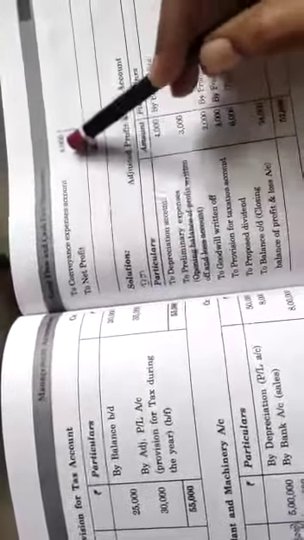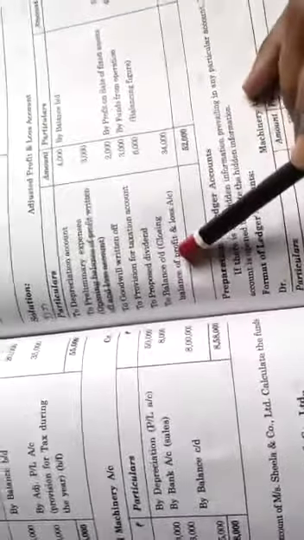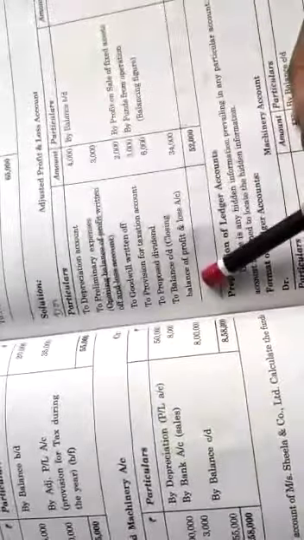It is related to the operation, it will affect the fund, so don't consider this. Next is the net profit. Net profit is the closing balance of the profit and loss account, right? So here we have to take to balance carried down, that is the closing balance of profit and loss account, 34,000.